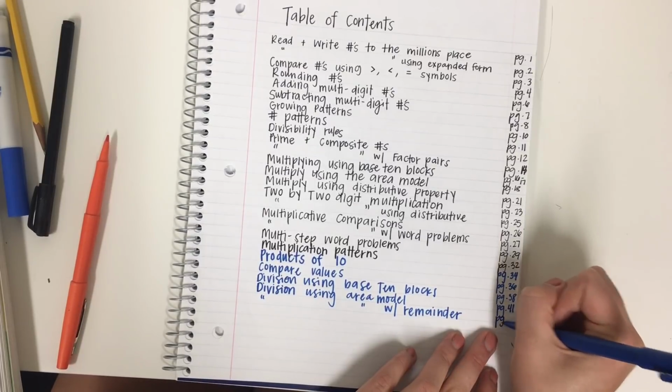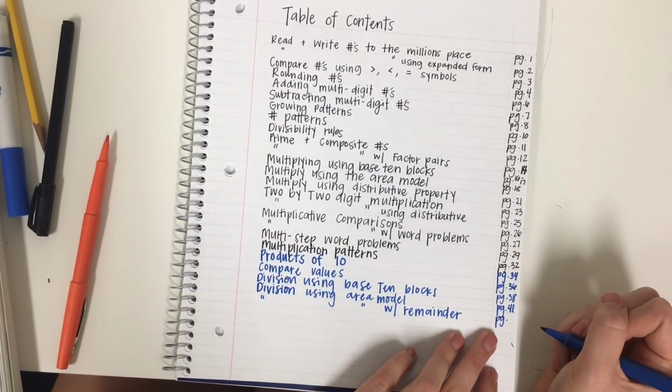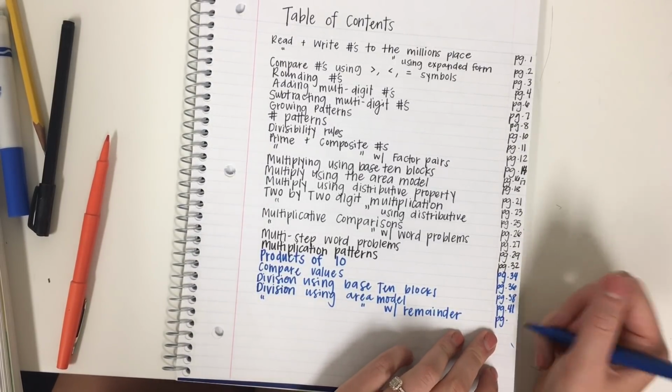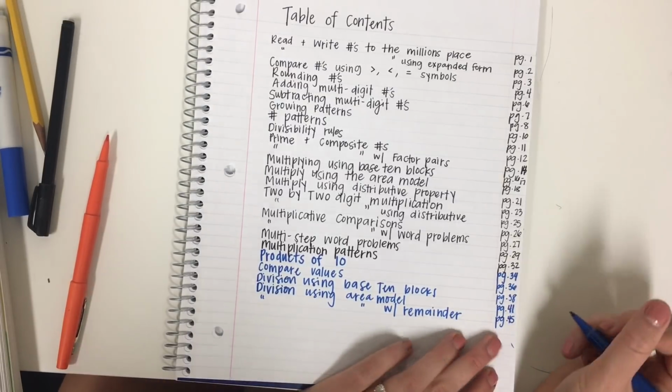So we're on page 42. I think we're on 45. That one took up a few pages.